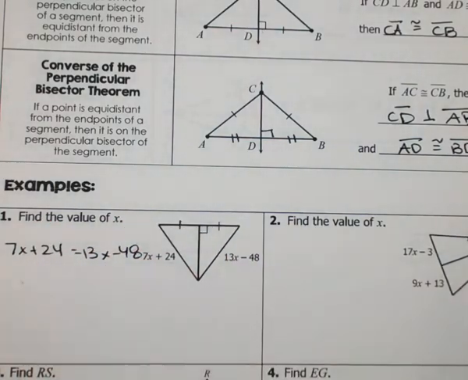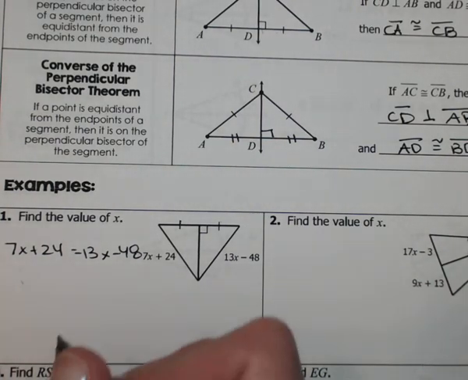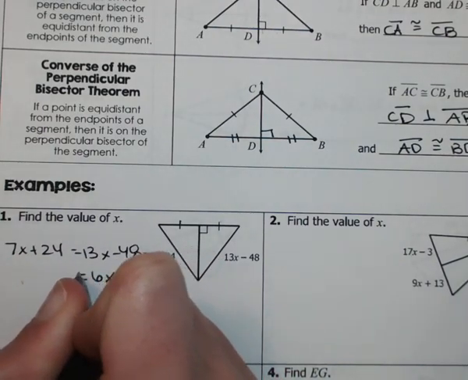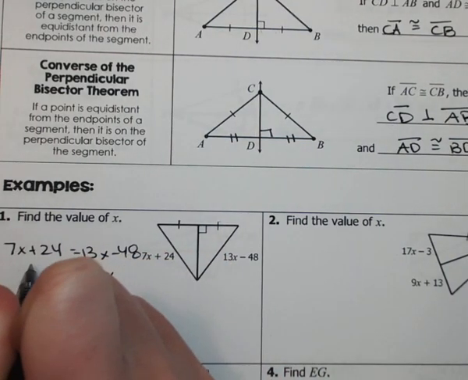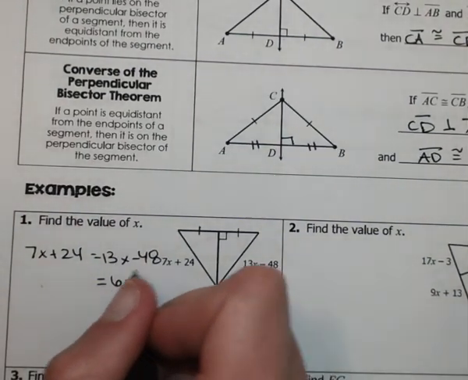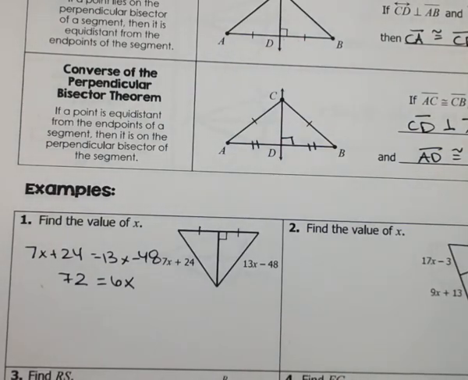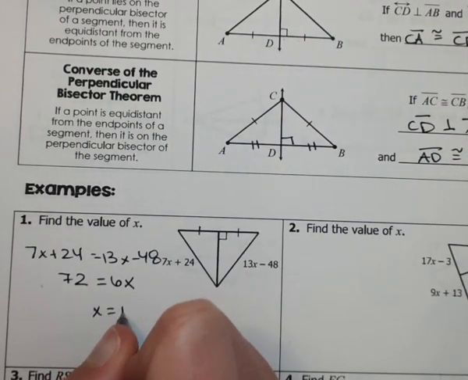A lot of stuff with perpendicular bisectors. We're going to look at angle bisectors next. We'll just be setting two different equations equal to each other. All right, now go ahead and solve. I'm going to add my 48 over here. Again, I like to keep things positive. So that's going to give me 72. And the final answer is x equals 12.